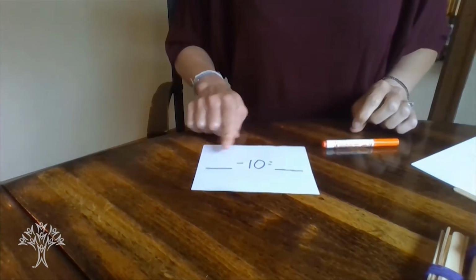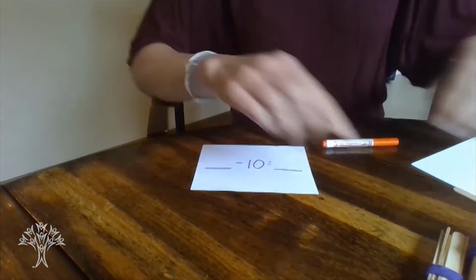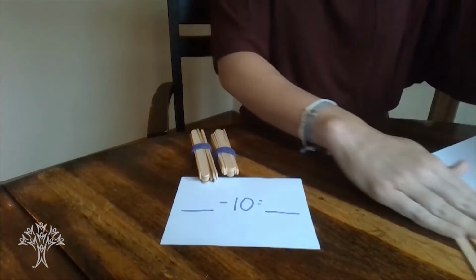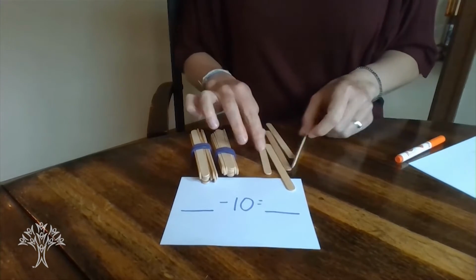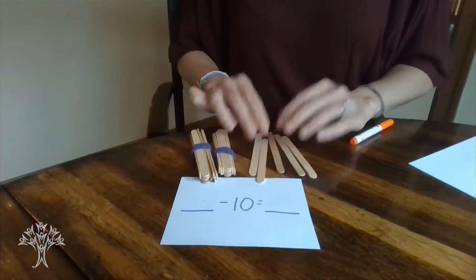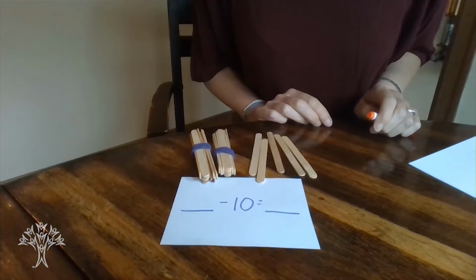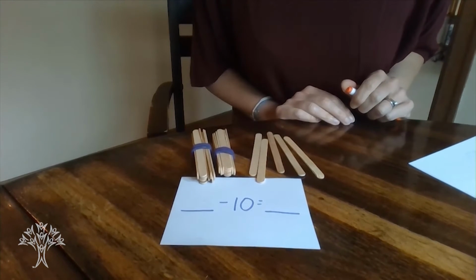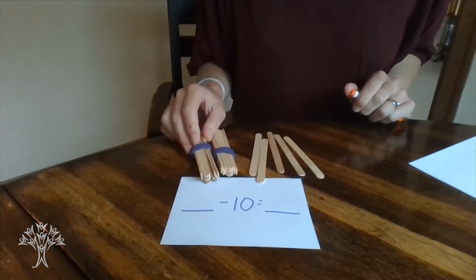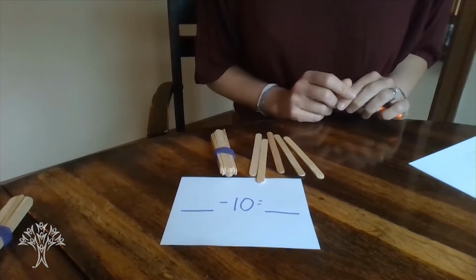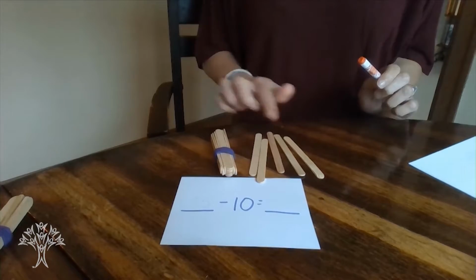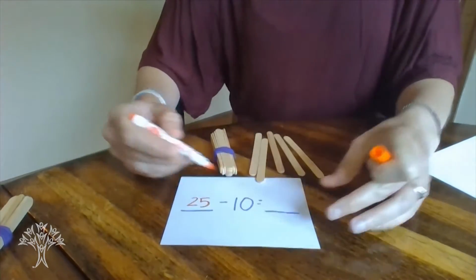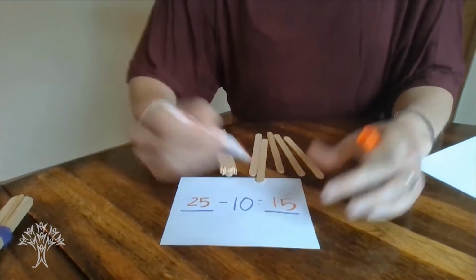Let's try one more using a model. All right, we have something minus 10 equals something. Today, let's start with 25. If I have 25, I can picture that number as 2 groups of 10 and 5 ones. If I take a group of 10 away, take away a 10, now I only have 1 group of 10 and 5 ones. So 25 minus 10 equals 15.